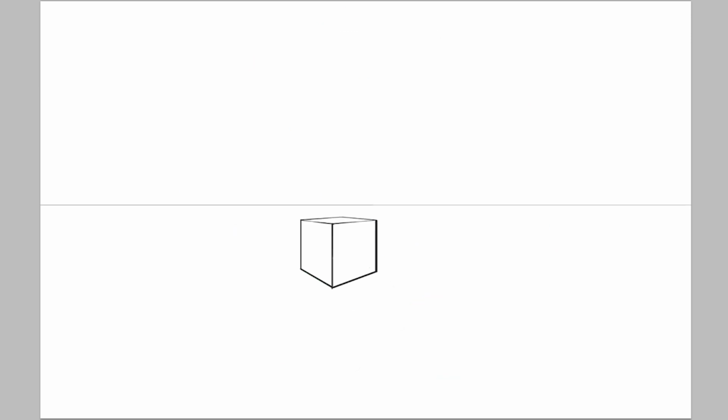Now the next construction we need to learn for the cube would be a 3-point cube where each axis is disappearing off to a vanishing point. But that's the most complex construction we're going to discuss today, so I'm going to leave that till the end. So with that said, we're going to move right along onto the construction of the cylinder.